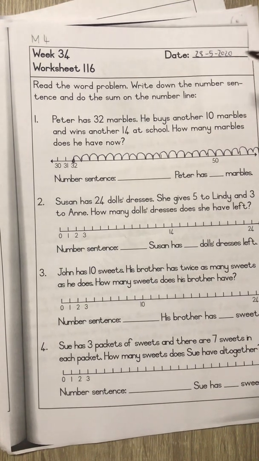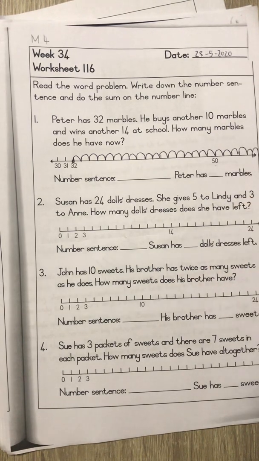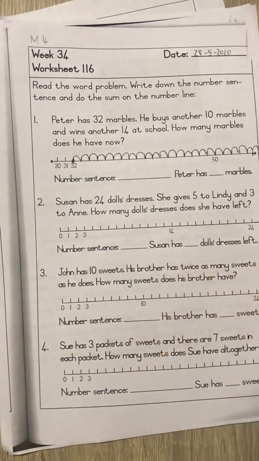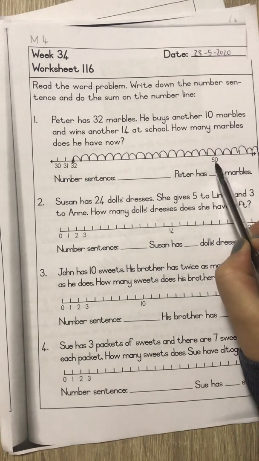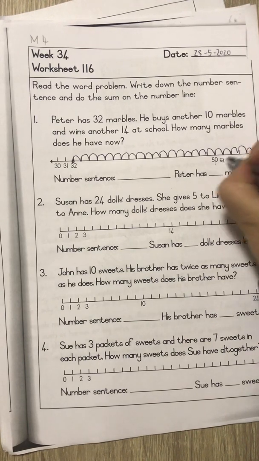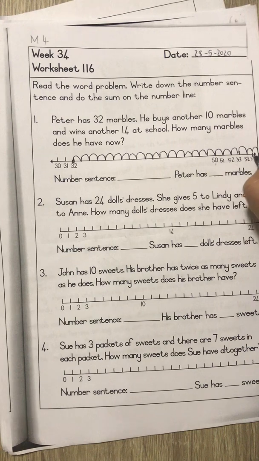Hold on. How many marbles does he have now? Okay, well, apparently this goes off the number line. Whatever. This is 50. Listen to me. You can write all of the numbers down if you really want to. But they already tell you this is 50. So we just count on. 51, 52, 53, 54, 55, 56.